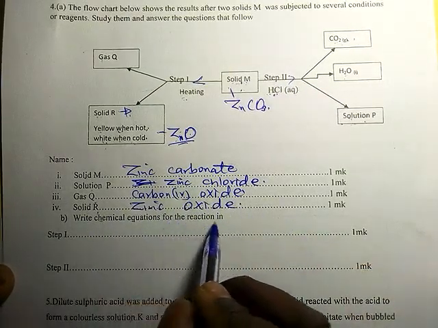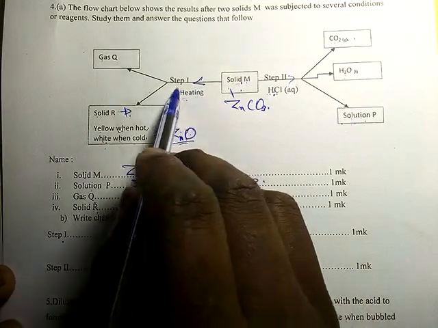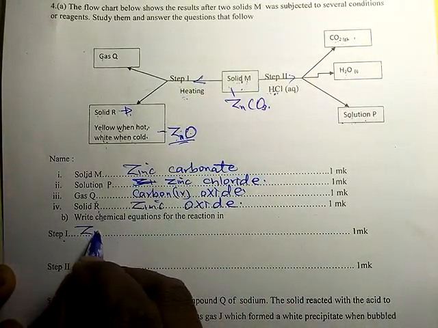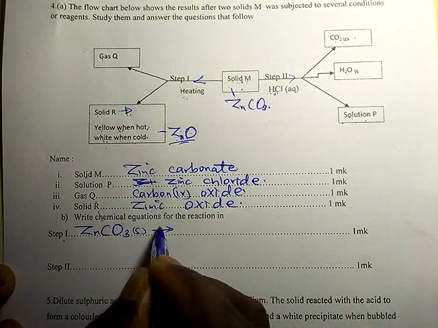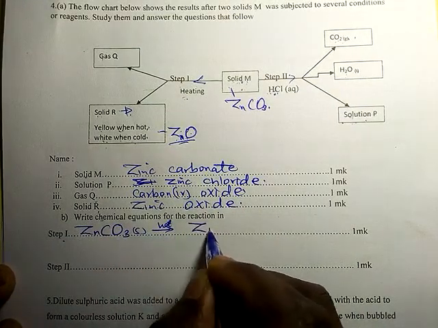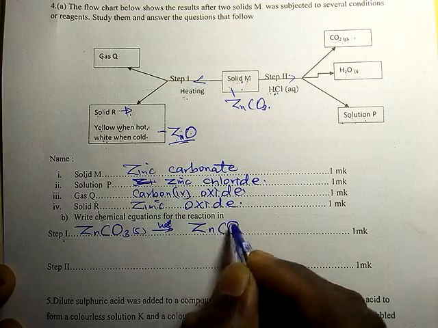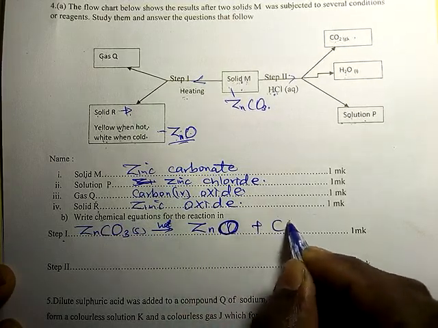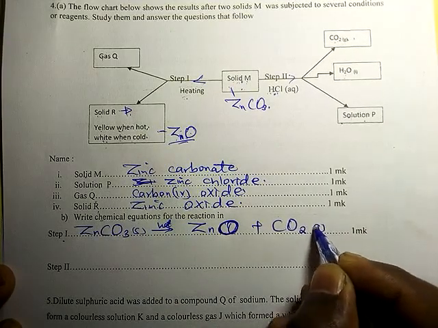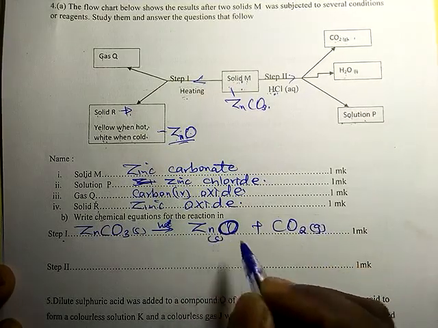Write the equation for the reaction in step 1, heating. So zinc carbonate, a solid, when you heat, it gives you zinc oxide plus carbon dioxide. This is a gas and this is a solid.